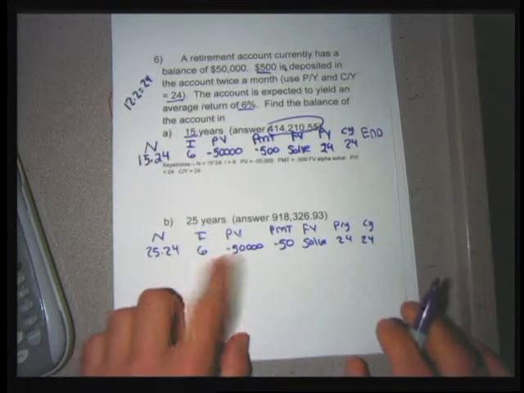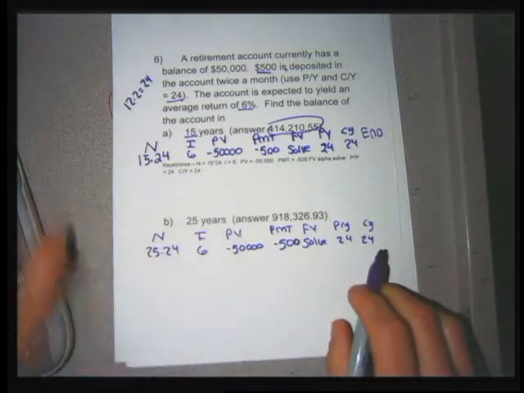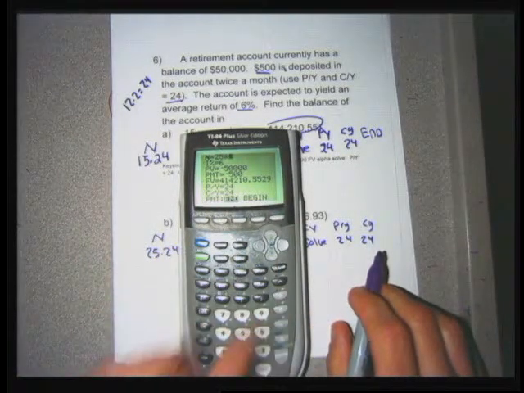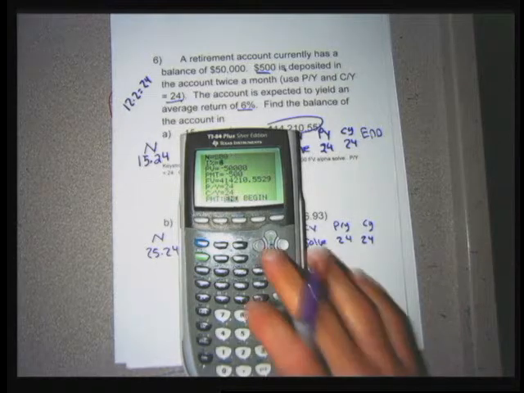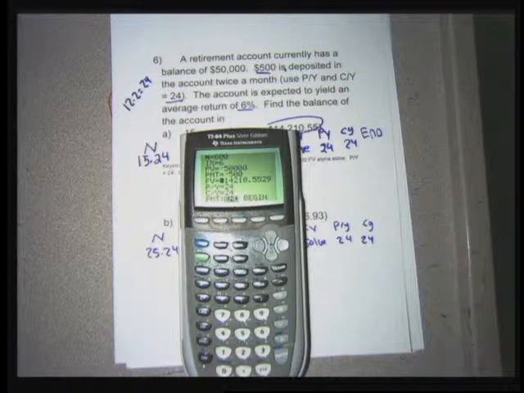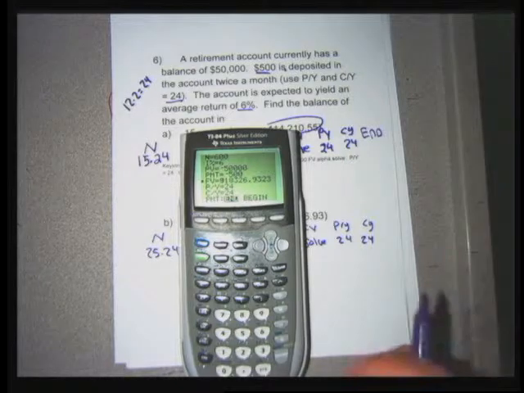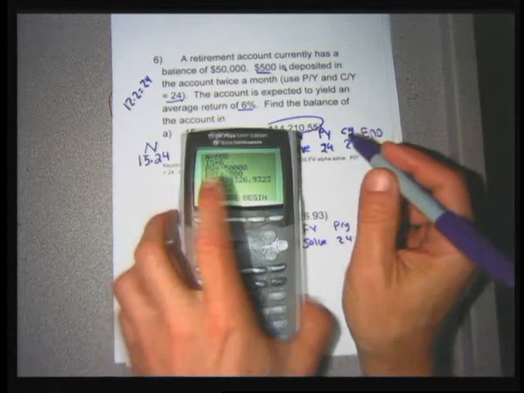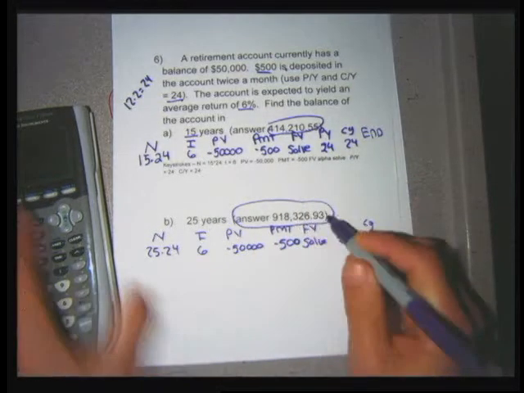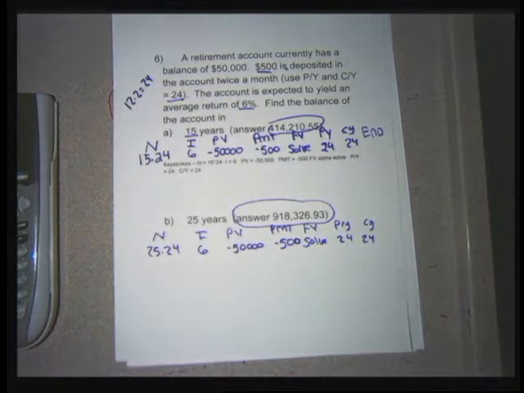The interest rate is still 6%. I'm still starting with $50,000. I'm still depositing $500. I still want to know what I have in the future. So going to my calculator, the only number I need to retype is the 25 times 24 for the N. Everything else is right except the future value. The future value I don't type in. I get my calculator to solve by hitting the green alpha button and hitting enter. And that gives me $918,326.93. So the answer to part B is that amount. So with an extra 10 years, you double the amount of money that you come up with in this scenario.